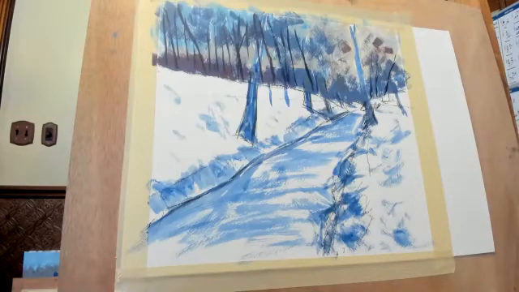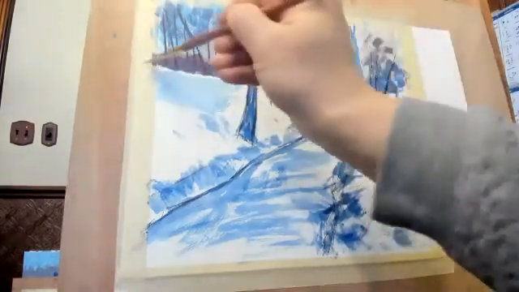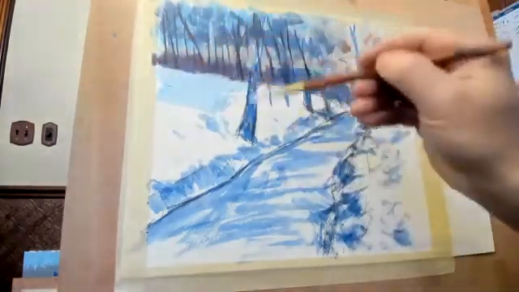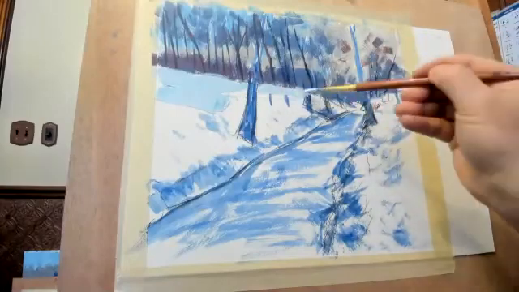Lots of white. And okay, lots of white. So I'm gonna see this kind of like a very light blue color, very light blue.